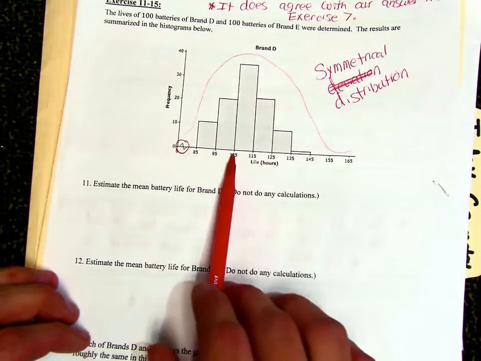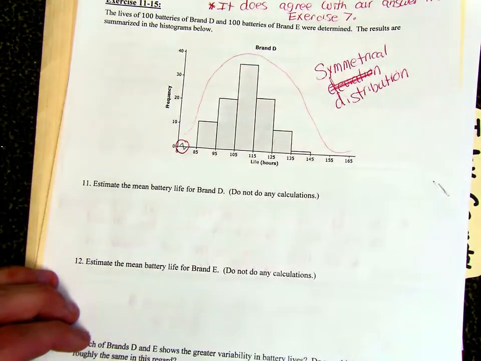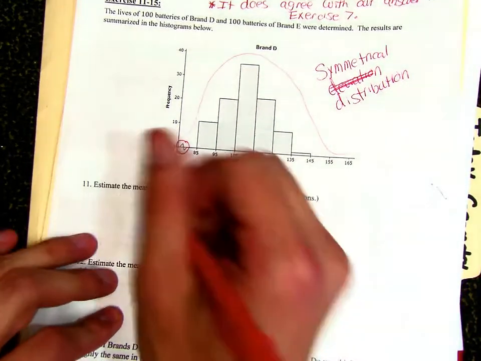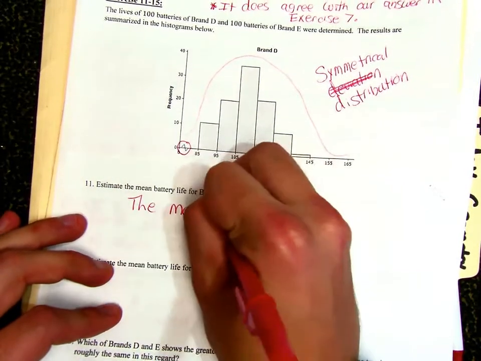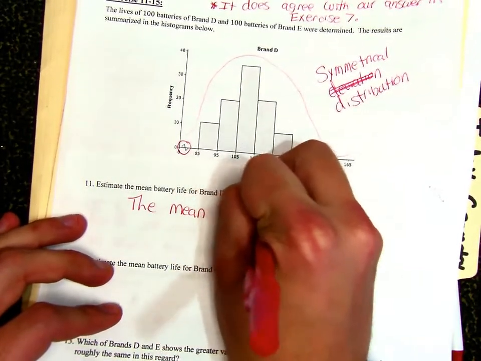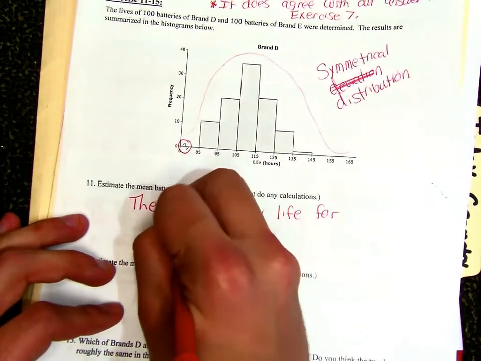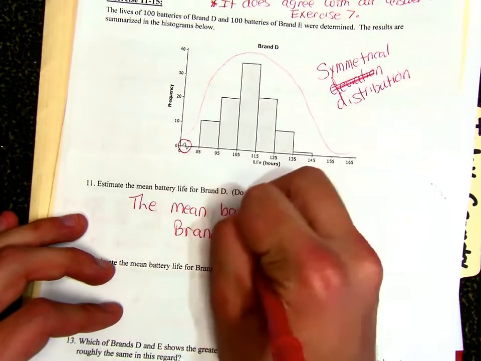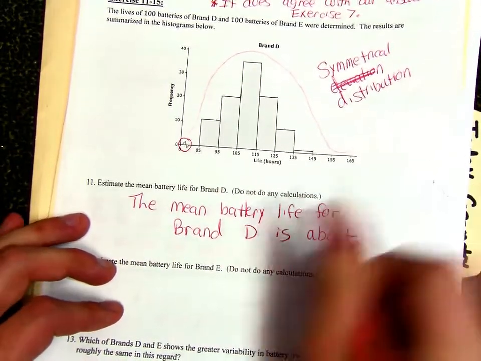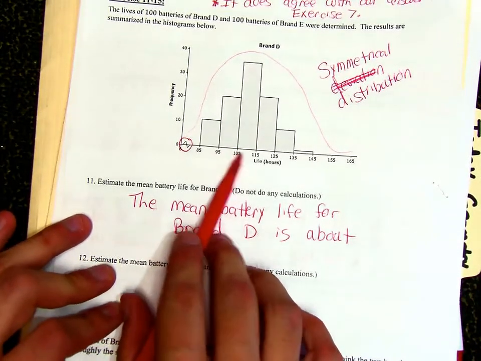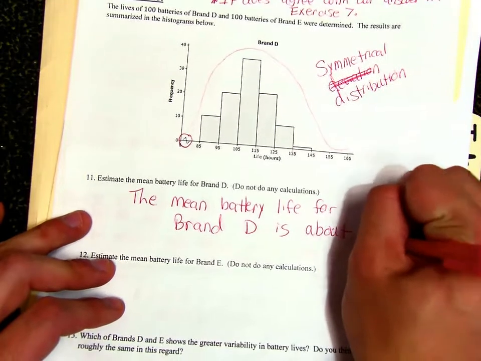So in between 105 and 115 is where it's going to be. So we can say that the mean battery life for brand D is about, because we don't know without any calculations, what's between 105 and 115? Well, probably about 110. So we can say 110.